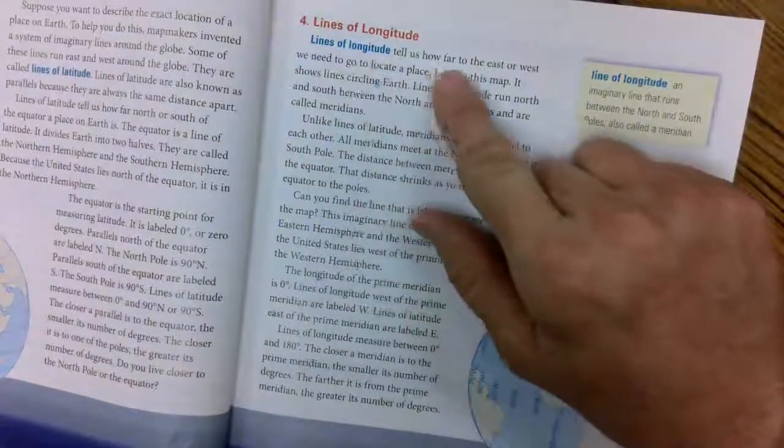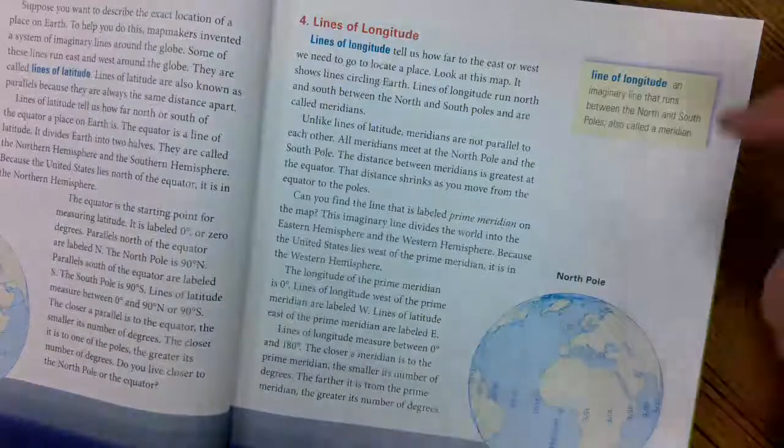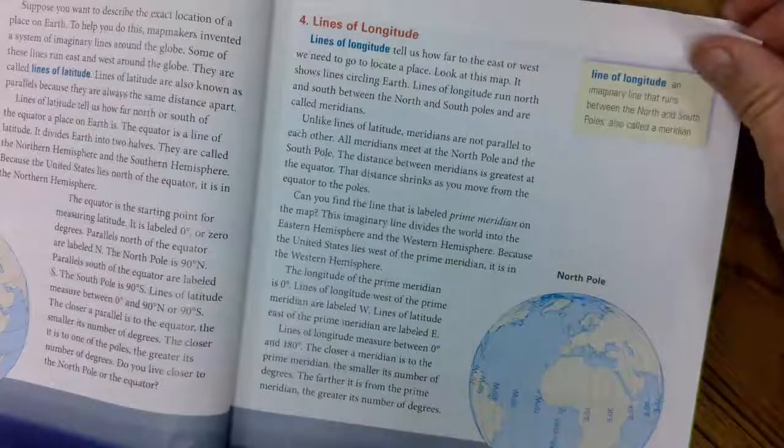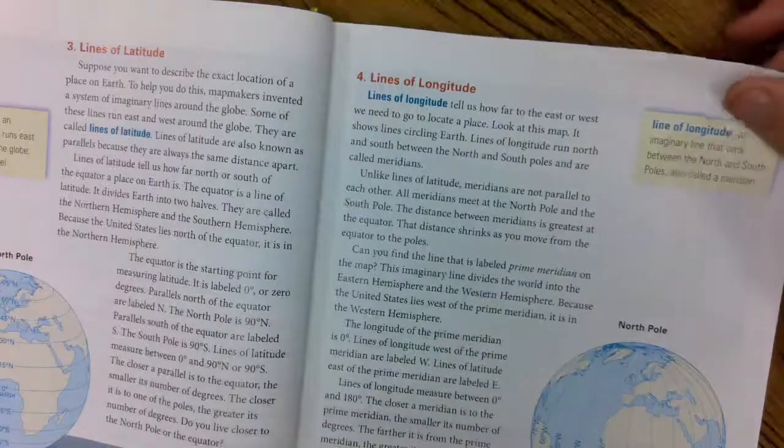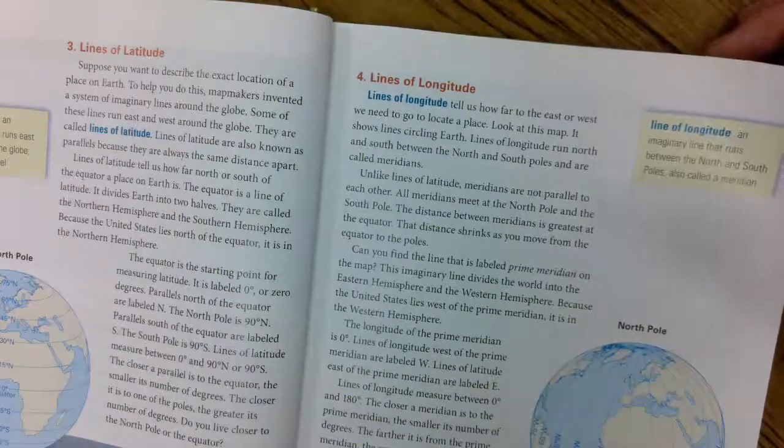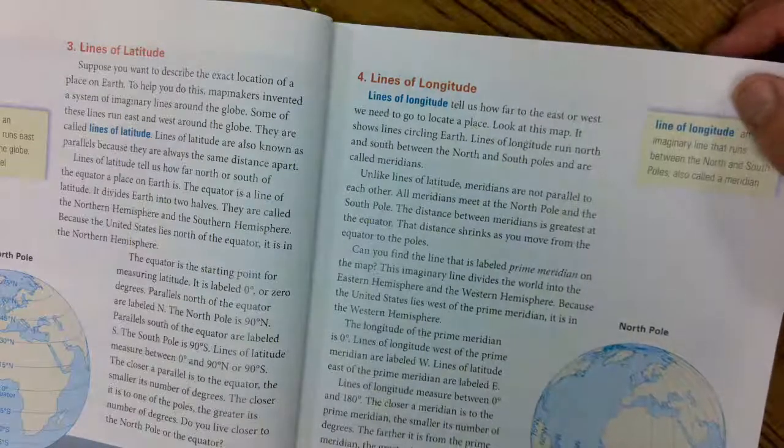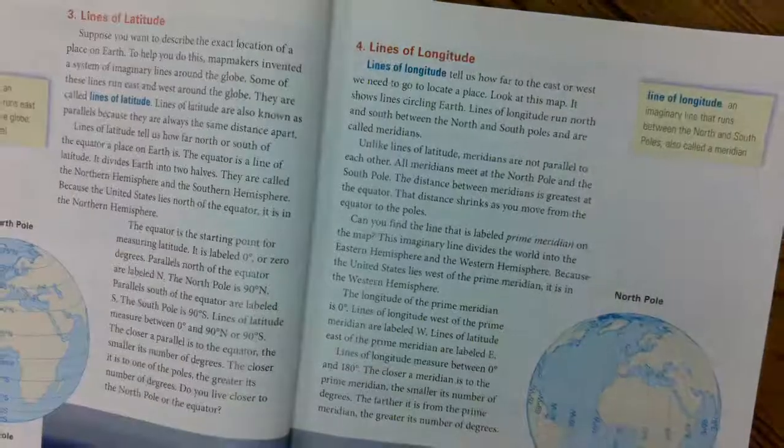The other way that you can have lines is lines of longitude. Lines of longitude tell us how far east or west we need to go to locate a place. Look at this map. It shows lines circling the Earth. Lines of longitude run north and south between the North and South Poles and are called meridians. Say meridians. Unlike lines of latitude, meridians are not parallel to each other. All meridians meet at the North Pole.